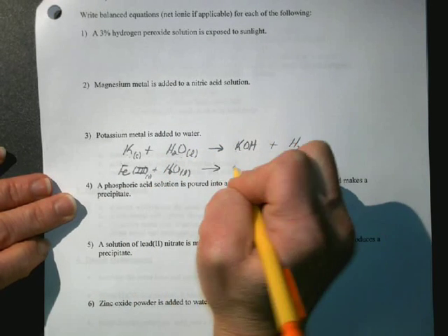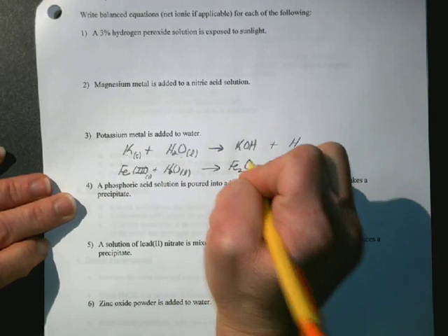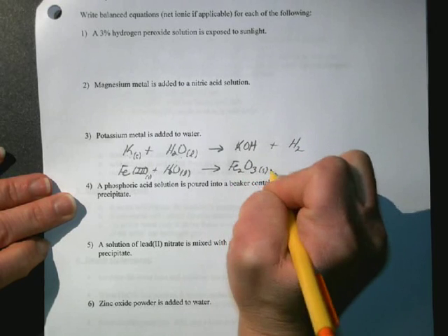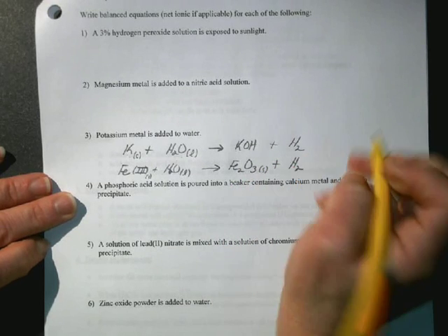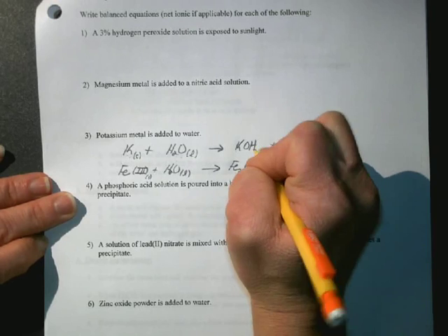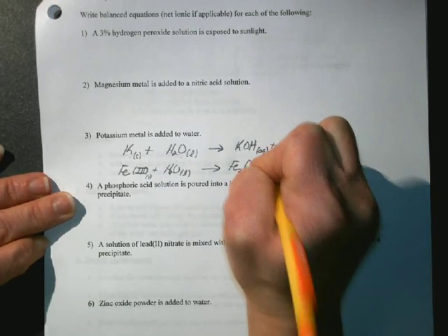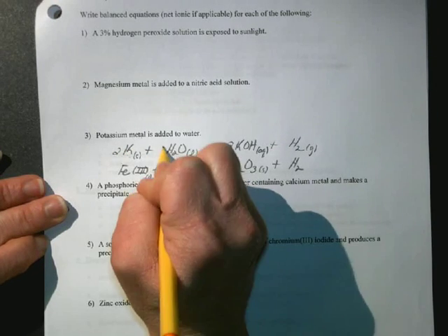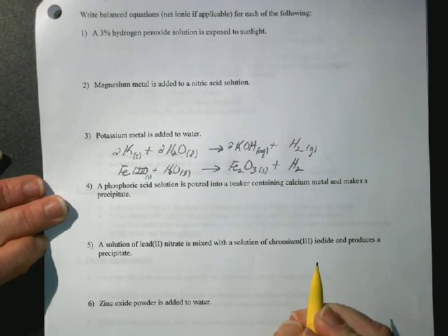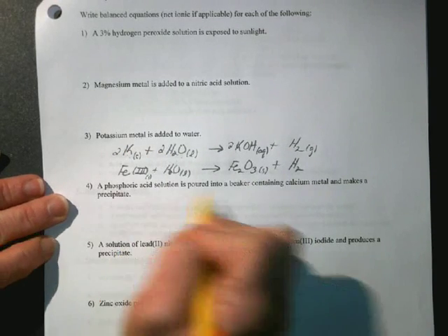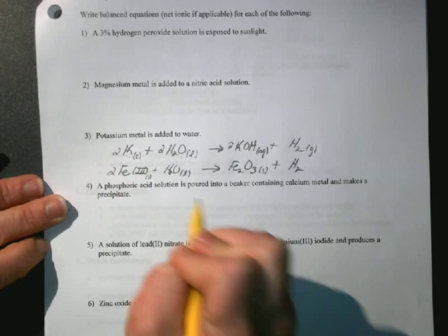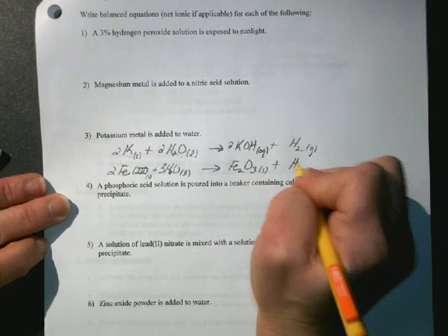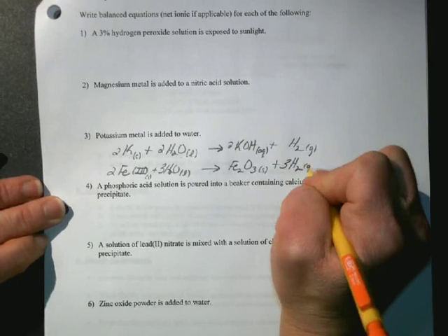However, that is going to create the metal oxides and liberate hydrogen gas. I want to make sure that we're, of course, balanced, and we need a 2, and a 2. And then we're good. We are going to need a 2, a 3, and a 3 to be balanced.